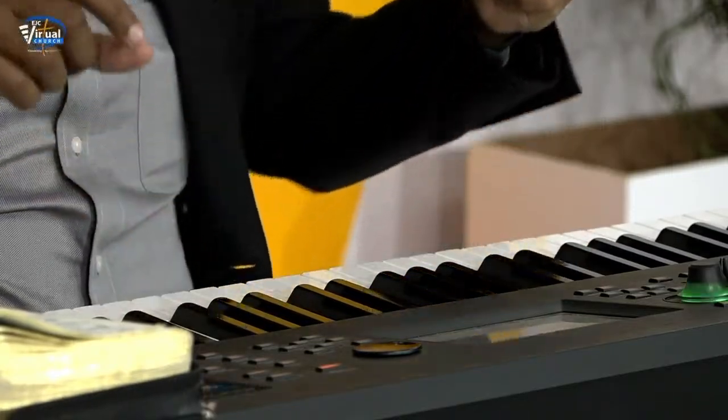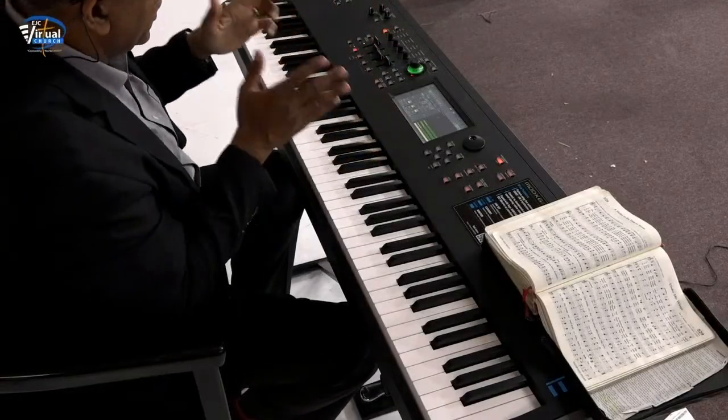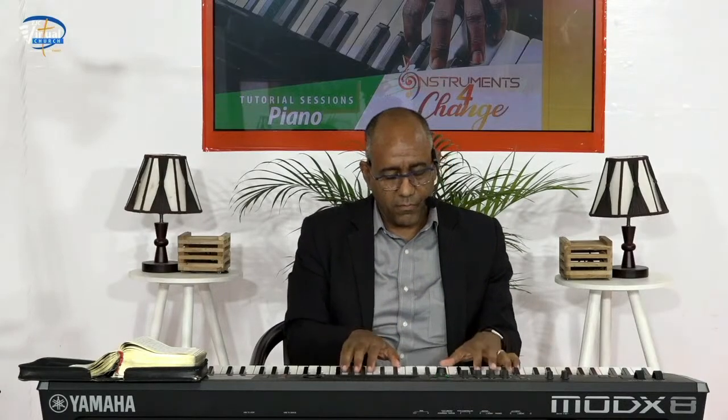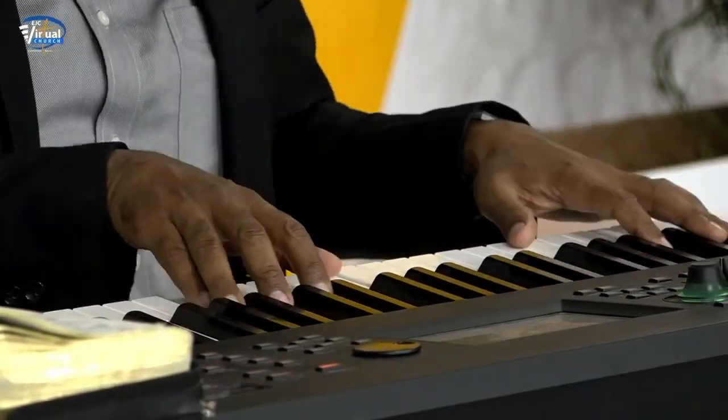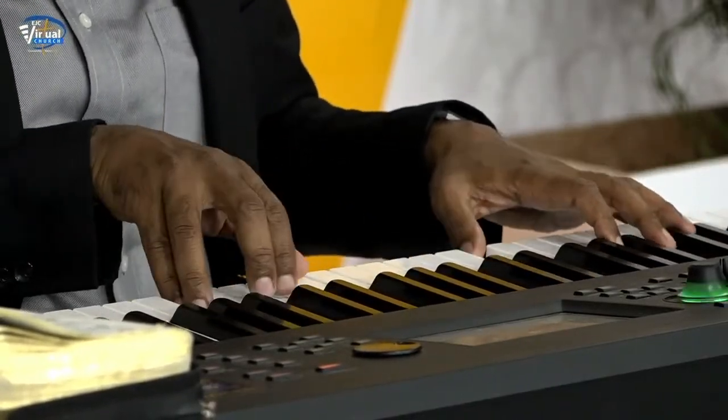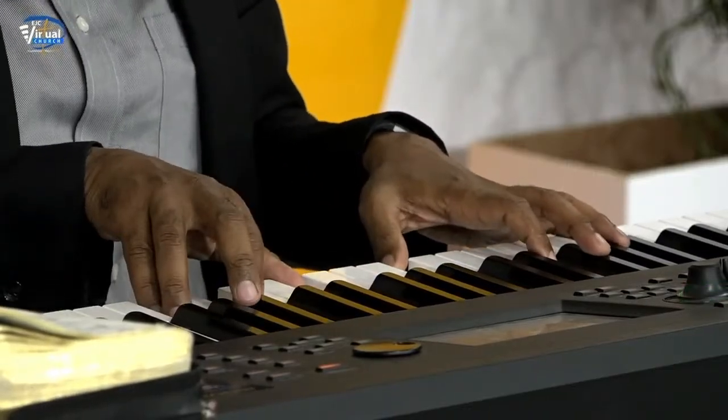All right, so the two lines of this song are almost identical, except for that little change at the end.